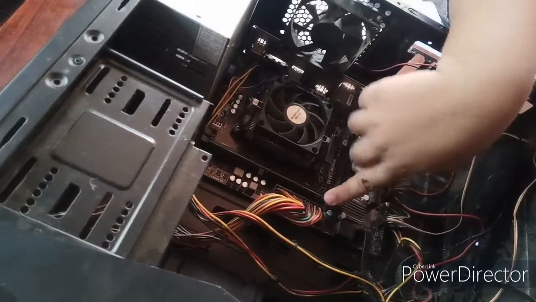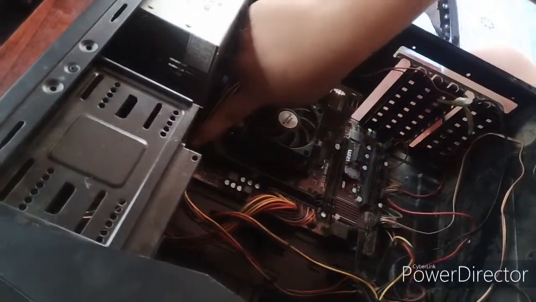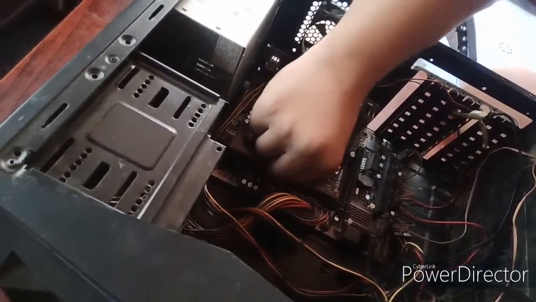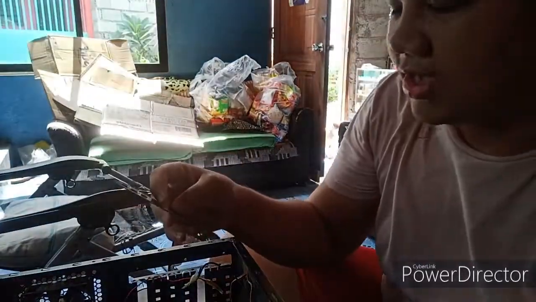You can press this, and the other one on the top. Then get the RAM safely. This RAM is faulty because I just showed you on the screen that it has that error.